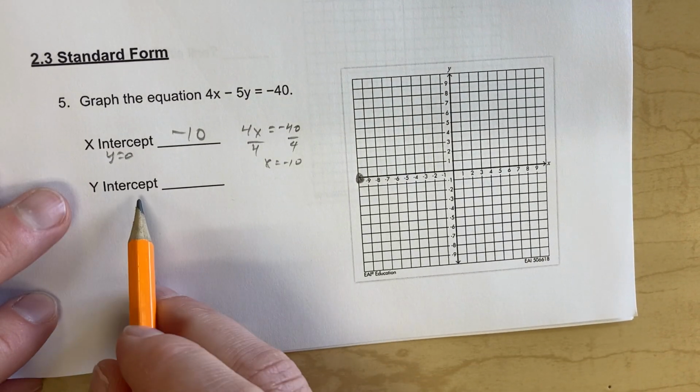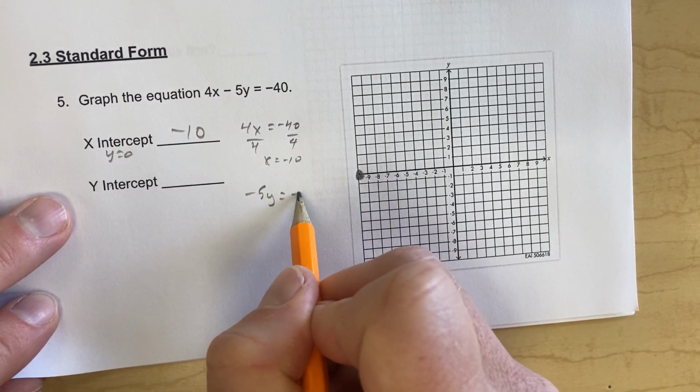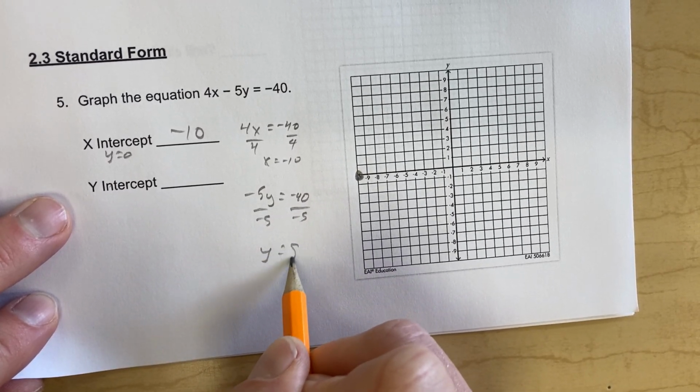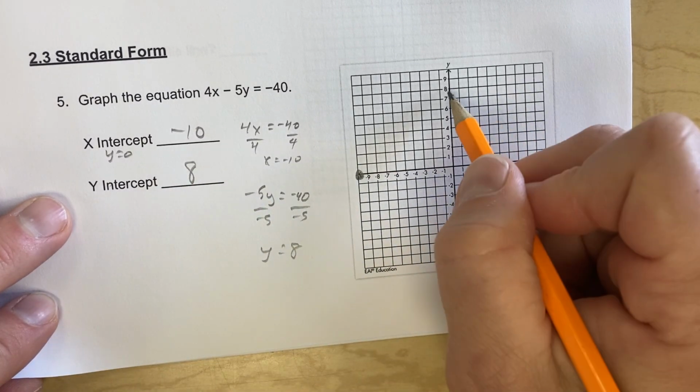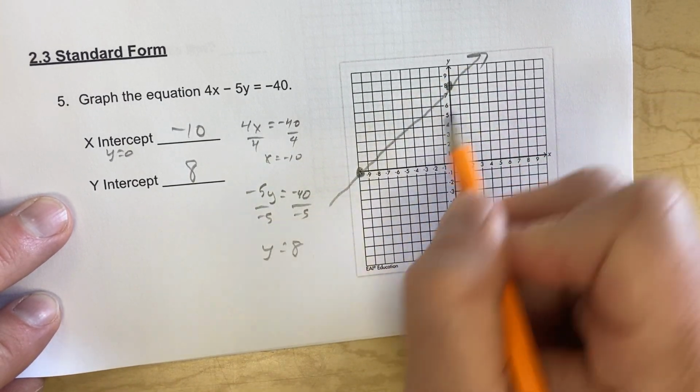Okay. For the y-intercept, we block the x out. We get -5y equals -40. Divide by -5, we get y equal to 8. Go up to 8 on the y-axis, make a big dot, and then draw your line through there.